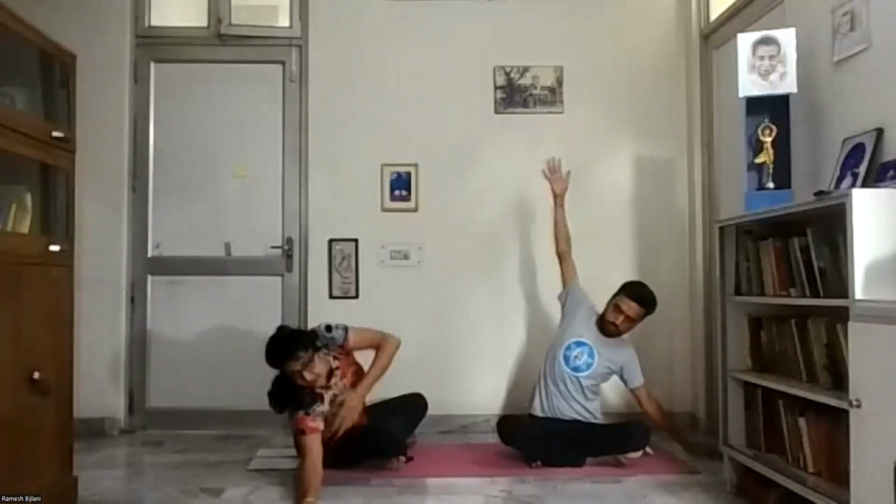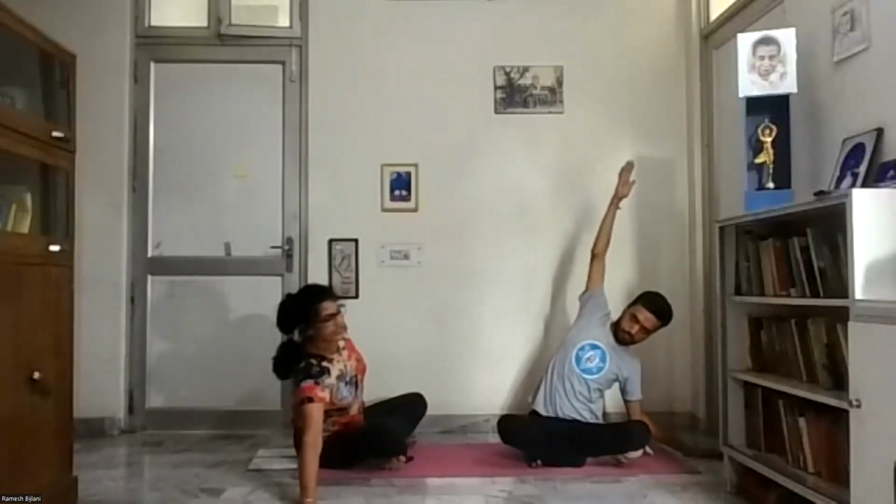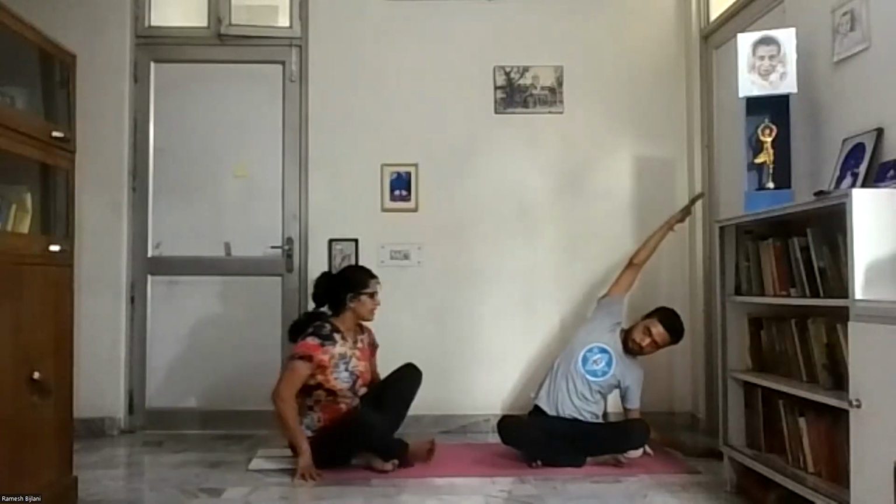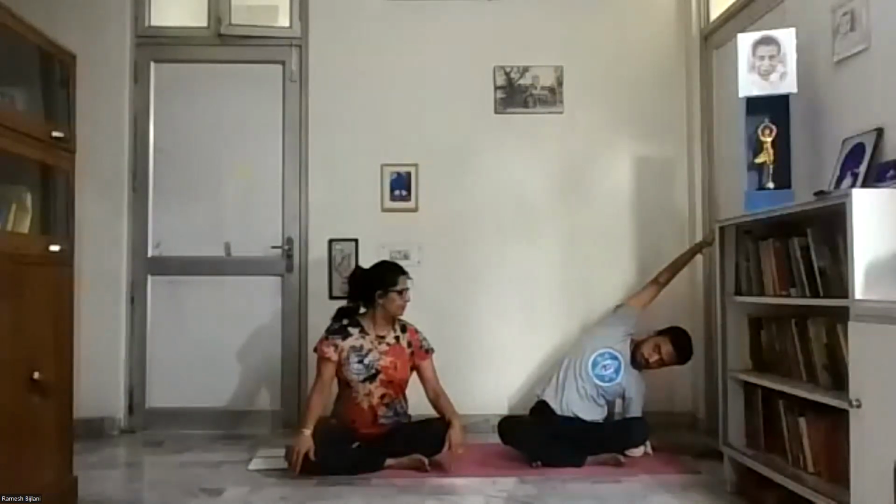Exhale without lifting both your sitting bones off the floor. Just stretch to the side and try and bring your elbow to the floor without lifting the opposite hip. If you can, very good. Reach out, stay here and breathe. Take 2 or 3 breaths. Keep both your sitting bones firmly on the floor. Open the chest, open the side.